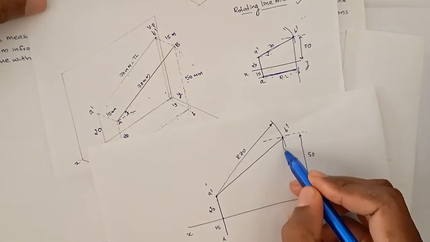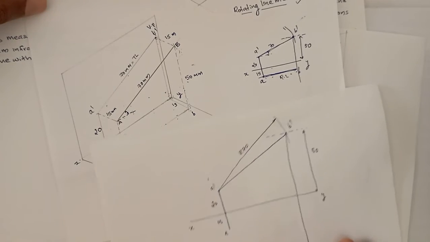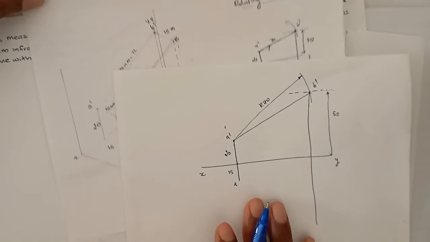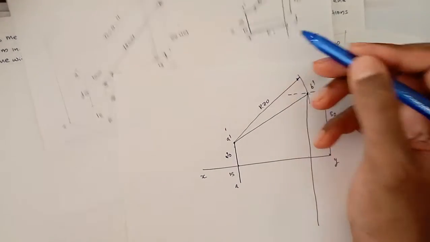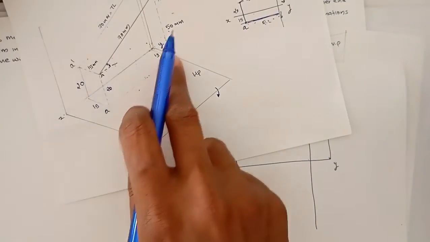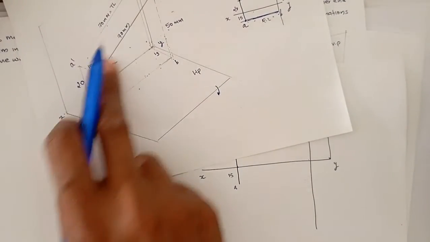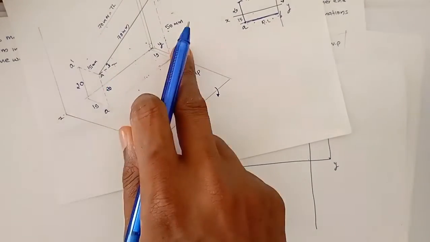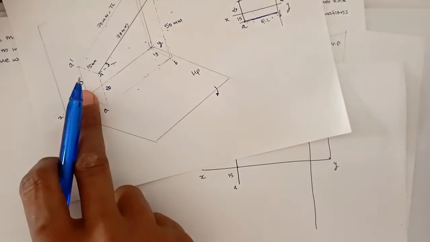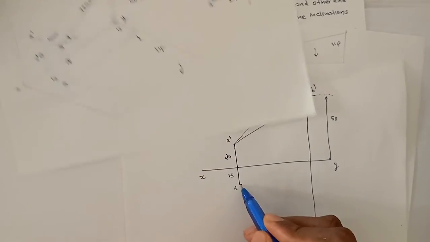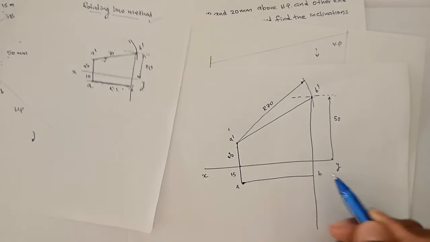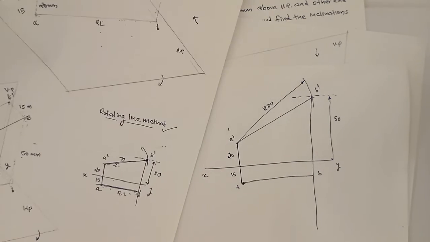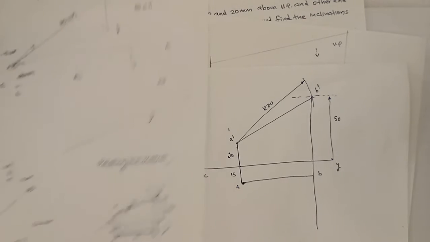So you have to draw the projection line. And what about this front view? This is 15. This line is parallel to XY line because this line is parallel to VP. So front view, top view will be parallel to XY line. So just draw a parallel line, and this is your B.